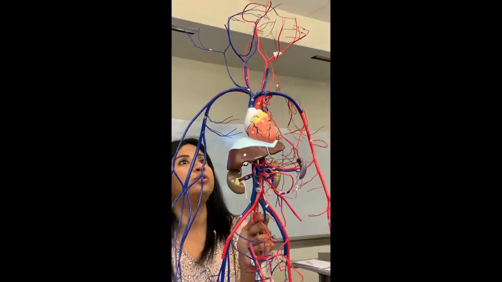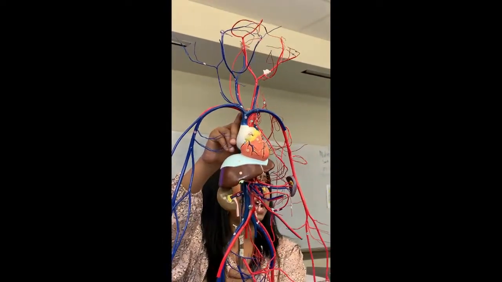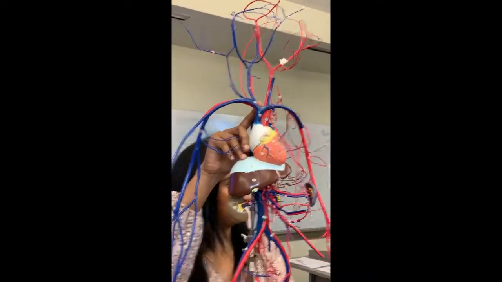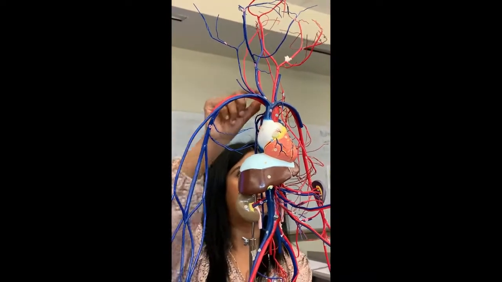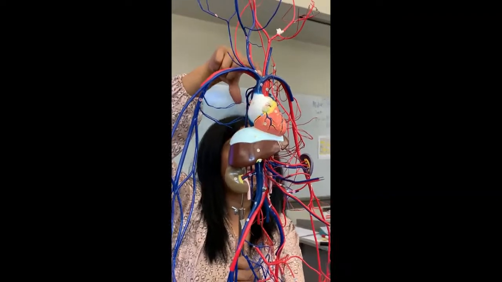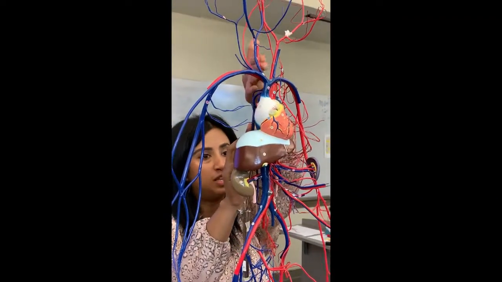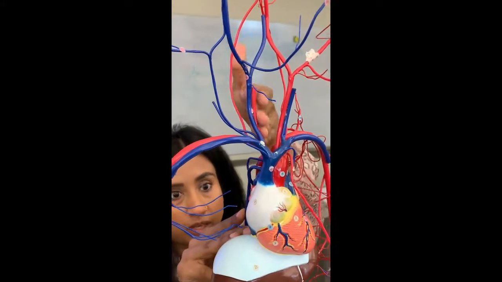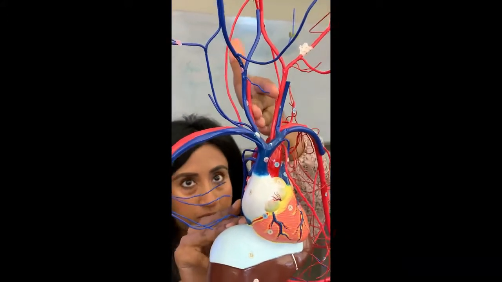Now you also know that on the right side, you have the brachiocephalic trunk. So that is where I'm going to start off. This segment here is the brachiocephalic trunk. The brachiocephalic trunk splits into this, which is your right common carotid.